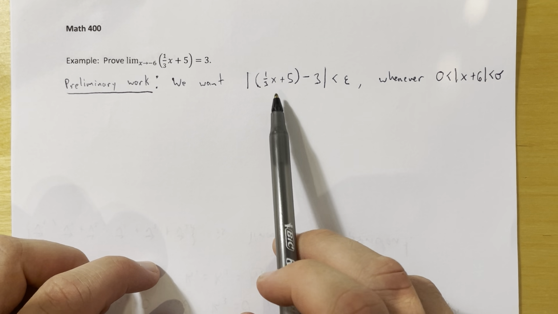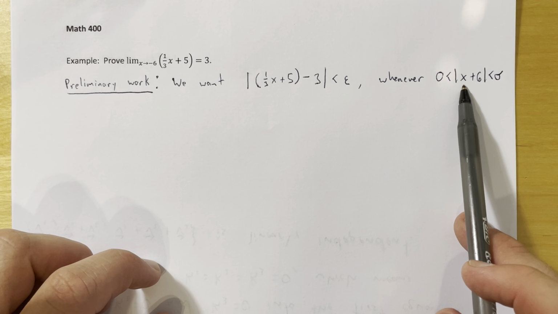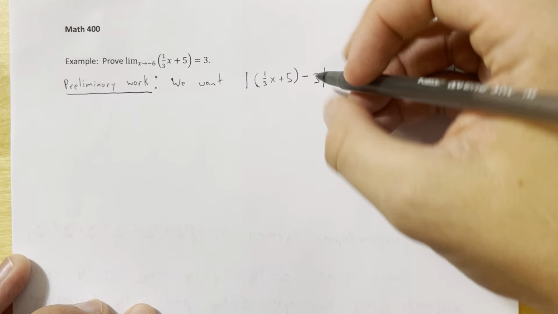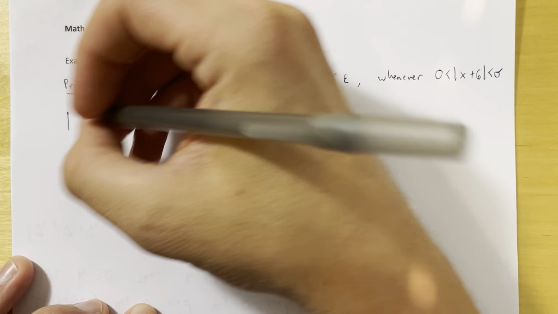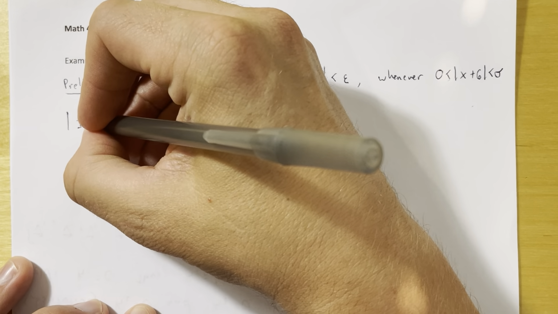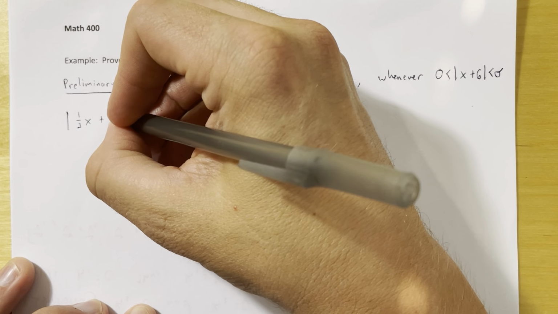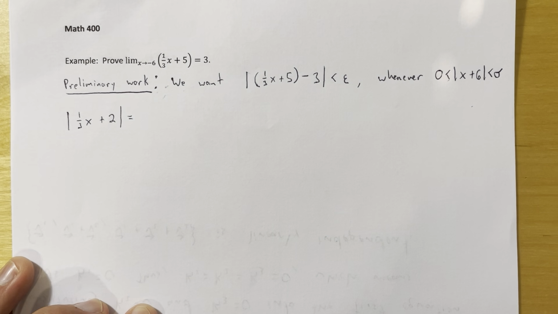So what I want to do is kind of work with this side, and my goal is to try and make something that looks like this appear in my simplification here. So working with this guy, if this is less than epsilon, then I have this, 1/3 x. Simplifying this, 5 minus 3 is 2, so I get plus 2. What if I factor a 1/3 out?